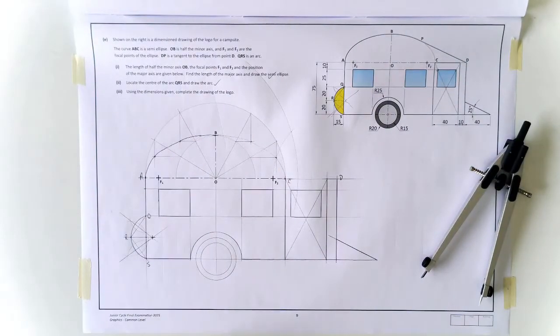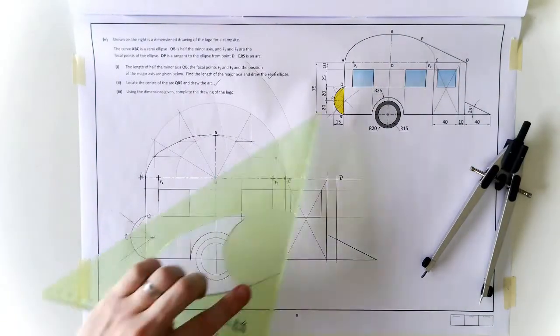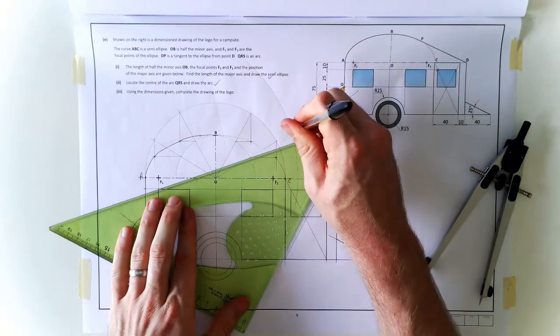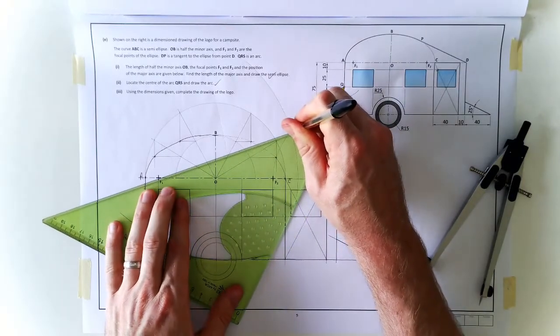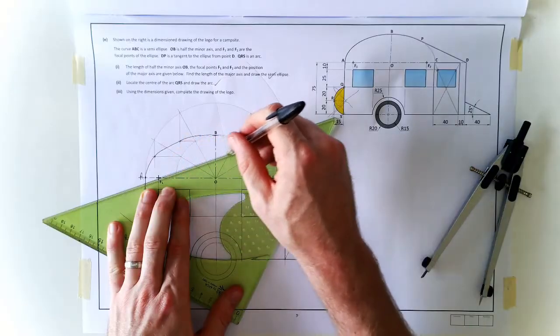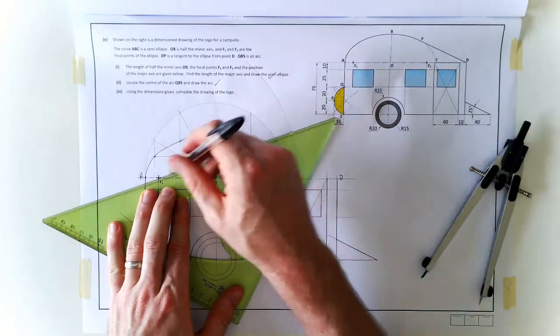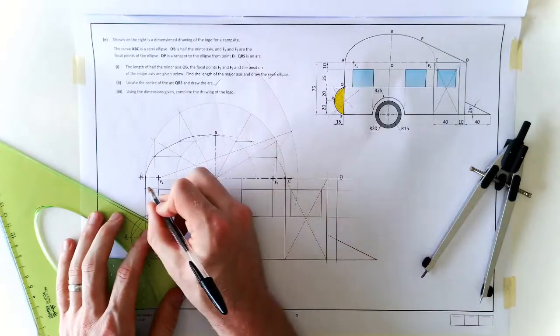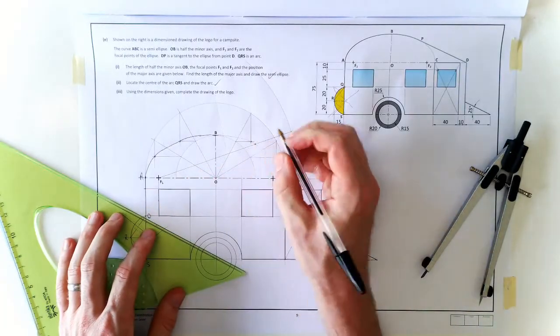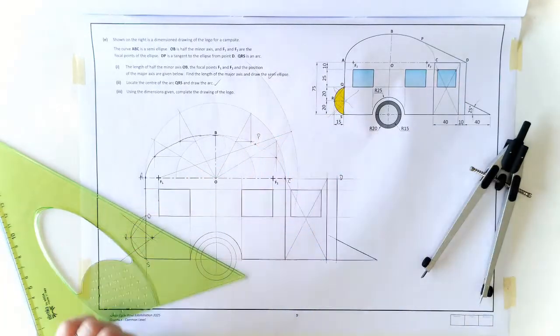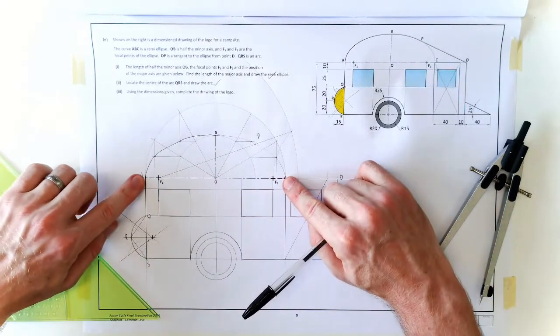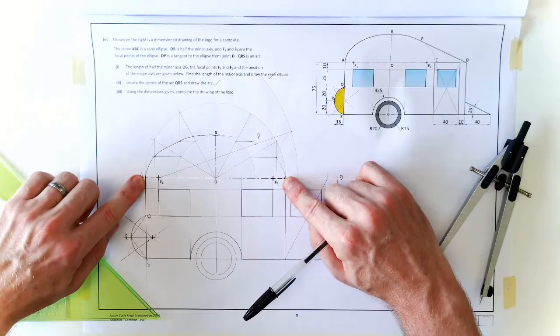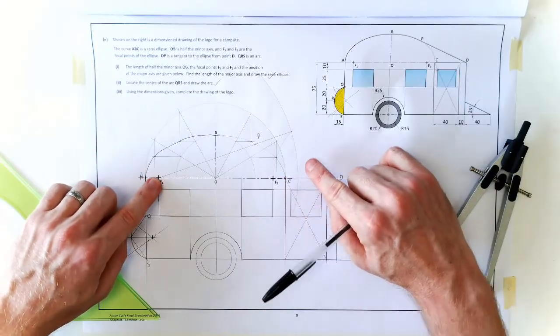Okay, and what I'm going to do then is join that back to my focal point F1, the further away focal point. And where that line then crosses, that's going to be point P. So once again, the full major axis, and I swing that from F1.